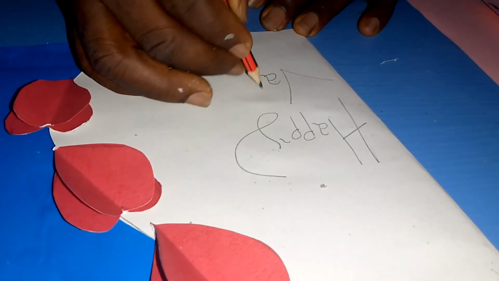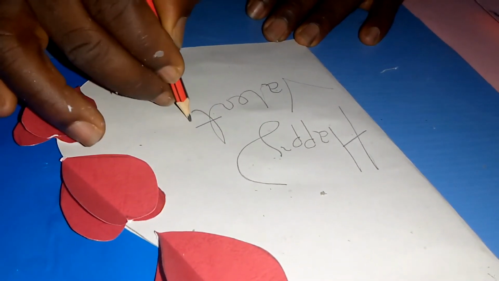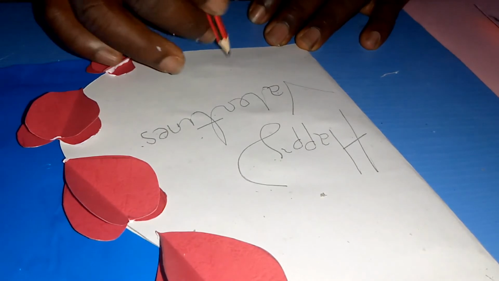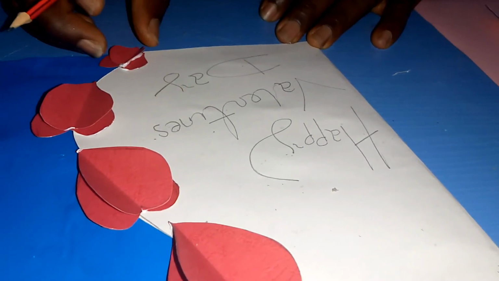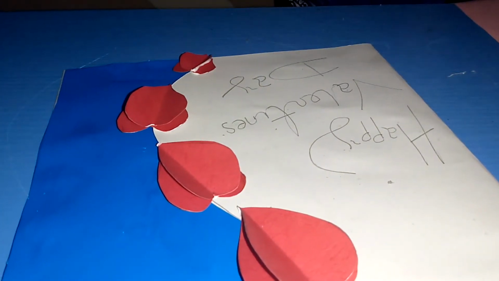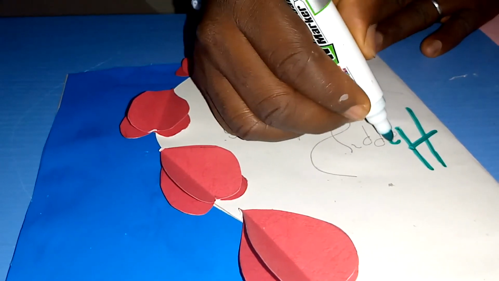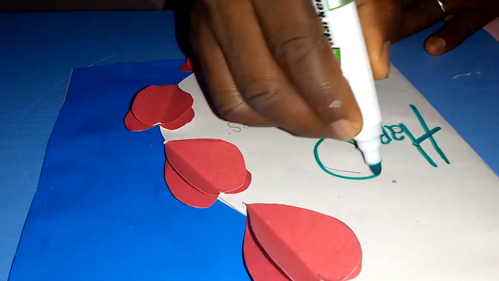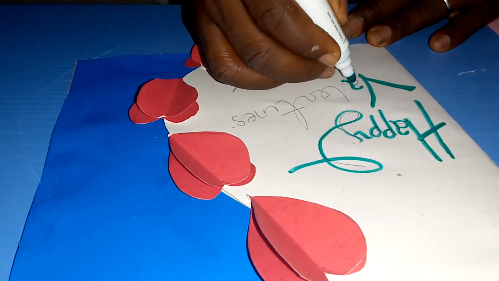Something like this. Something of this nature. Then you bring it out with your marker.